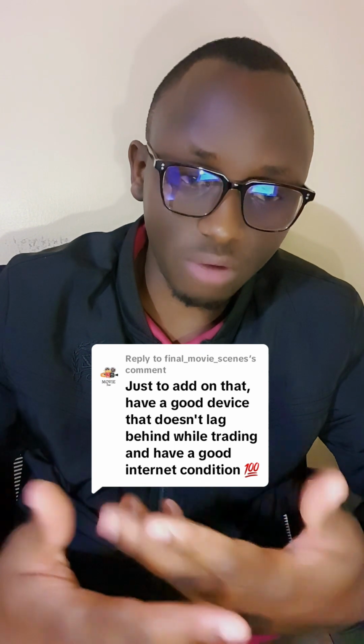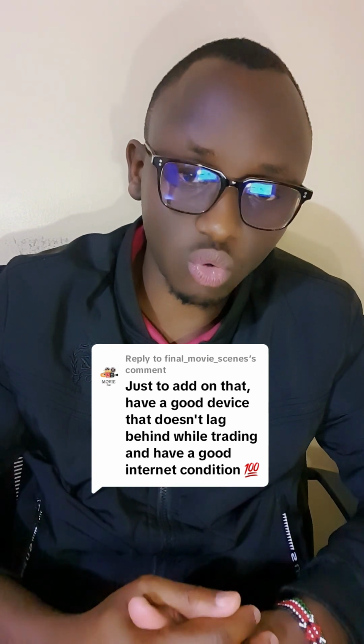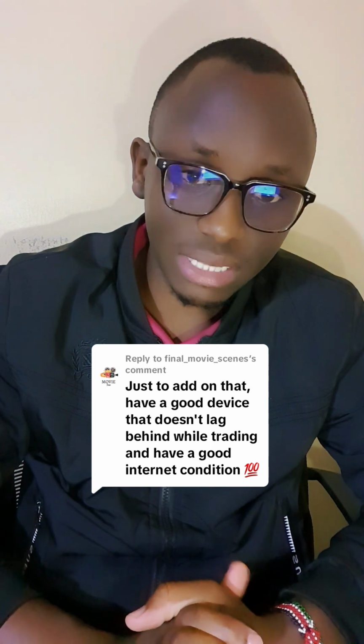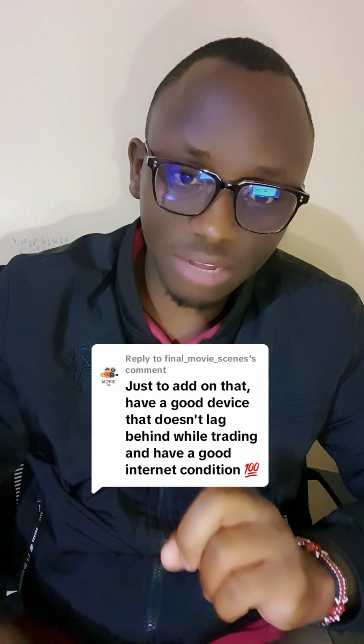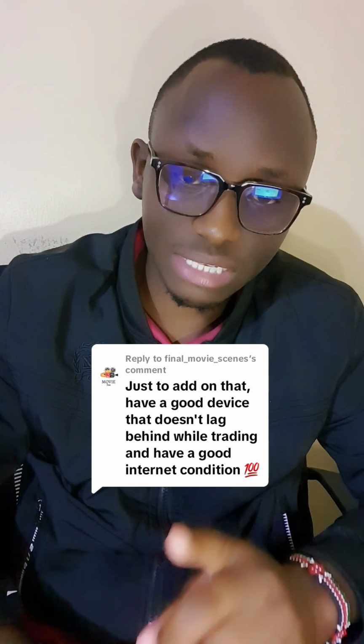But I'll do a video and explain how you can go around manipulation. When it comes to devices, I normally make sure each and every account has a device, at least either a laptop or a mobile phone. And every time before you trade, have two devices. One device, load the robot. The other device, you can be on the Deriv trader.